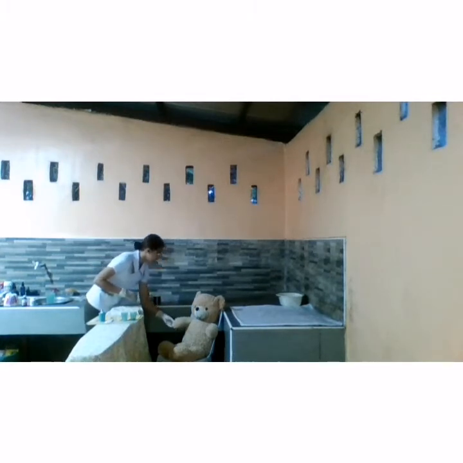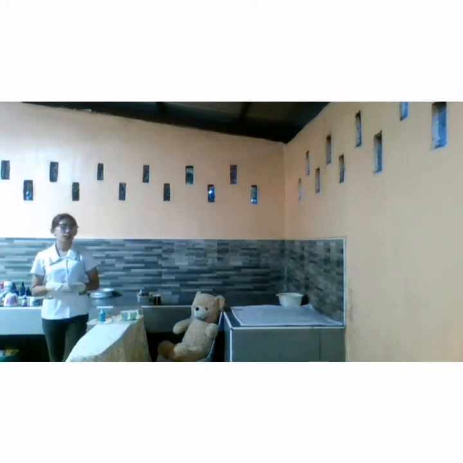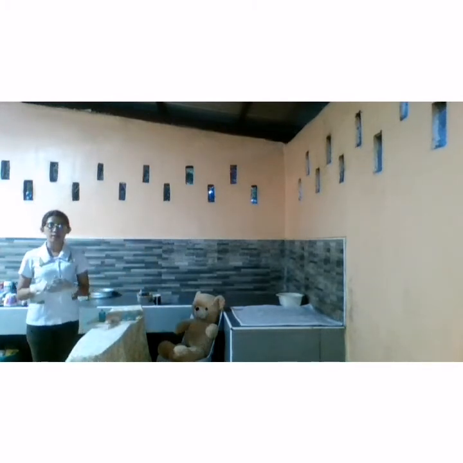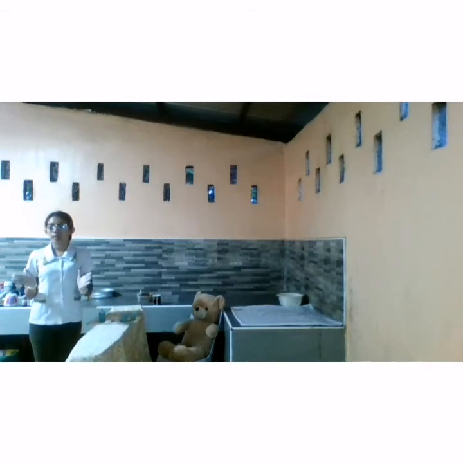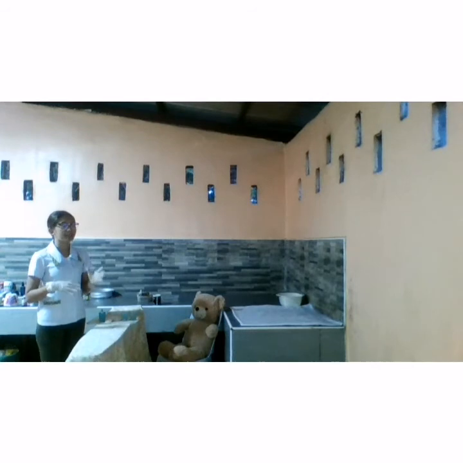Okay. So, after that, we are going to explain the procedure to the patient. In explaining the procedure, this will exchange the information and also alleviate the fears and promote cooperation.